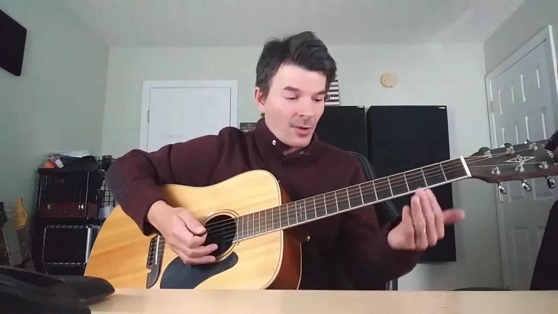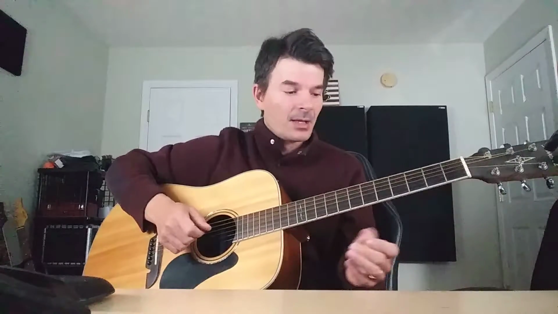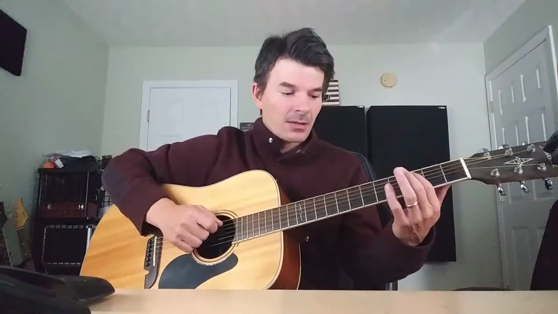So in between those 12 frets, there is a specific order that you need to know. That order is whole step, whole step, half, whole step, whole step, whole step, half.